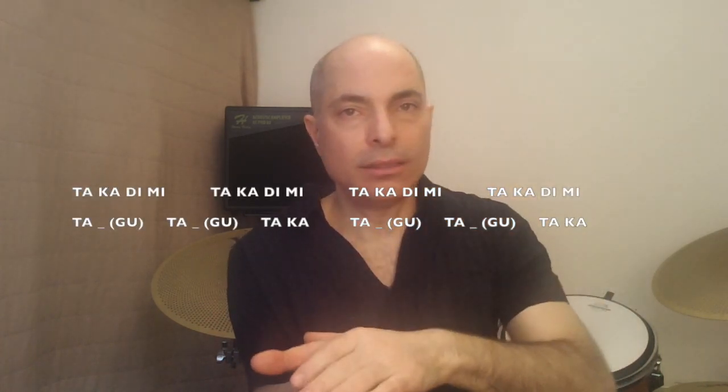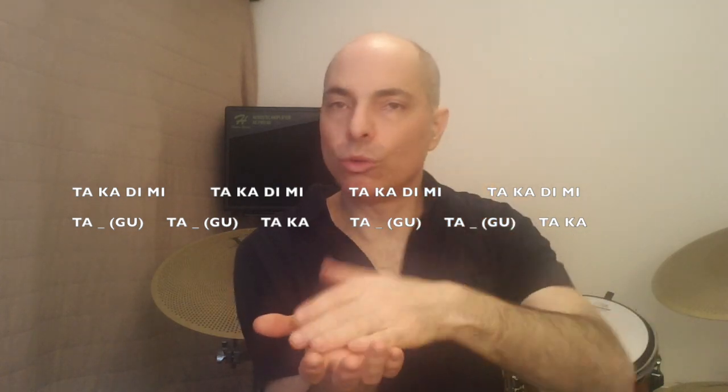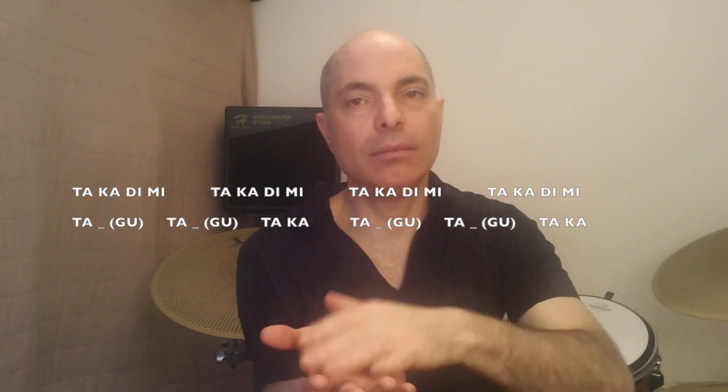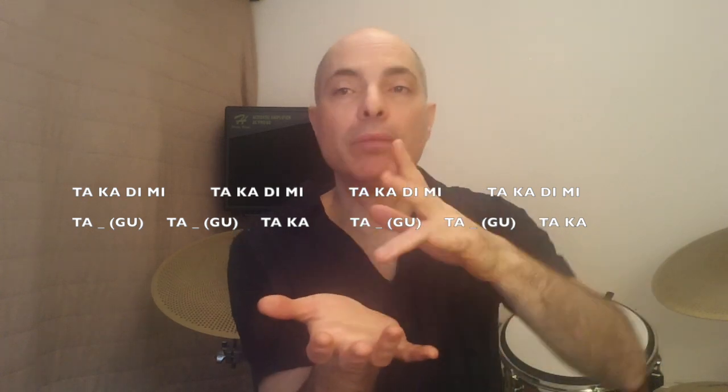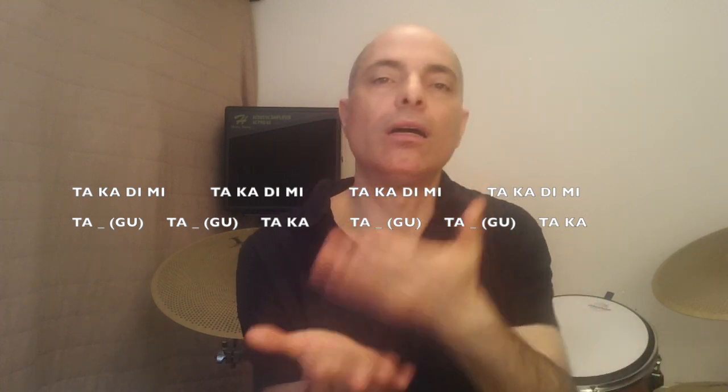They take the same space, but the tangu sounds a little bit more like a gap rather than all syllables, takita. So let's come back to the variation and see if we can do that with the tangus instead of the takitas. 3, 3, 2, 3, 3, 2. Takadimmi, takadimmi, takadimmi, takadimmi, tangu, tangu, taka, tangu, tangu, taka.